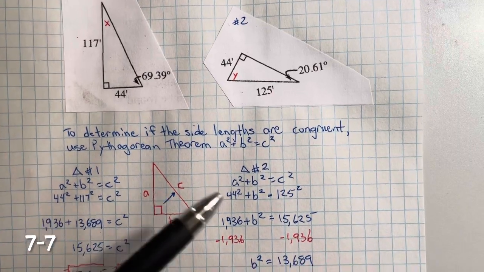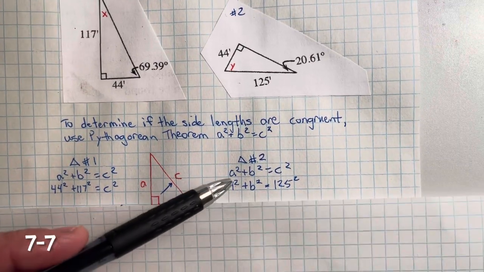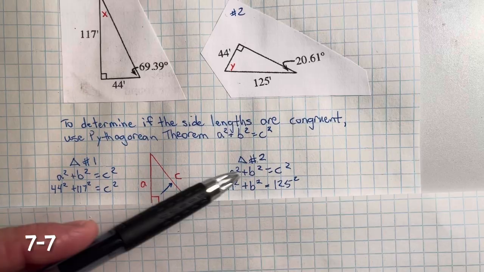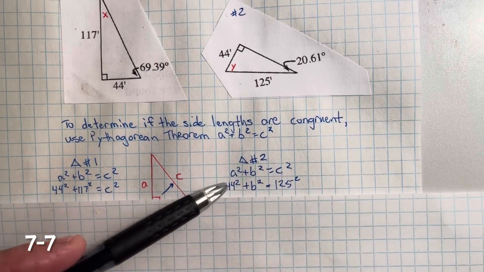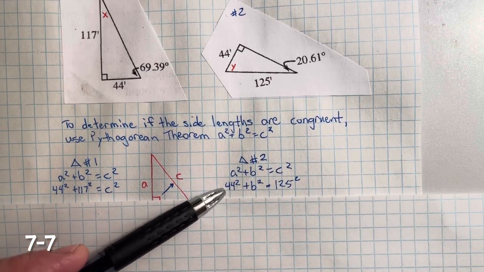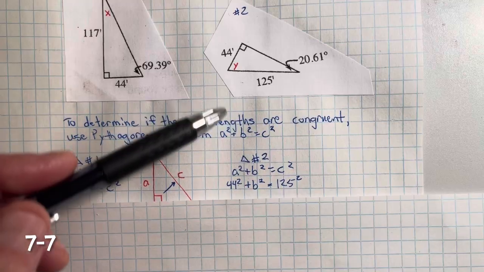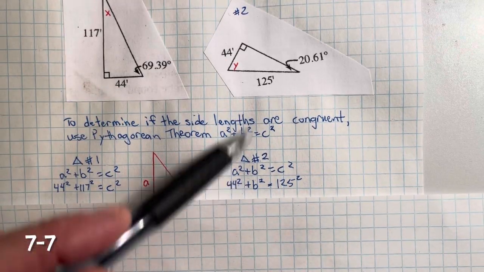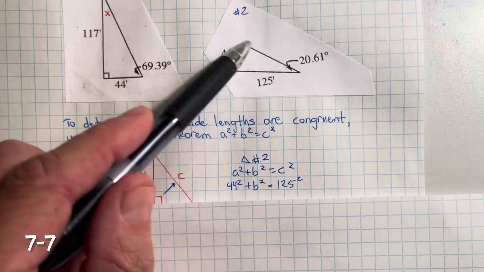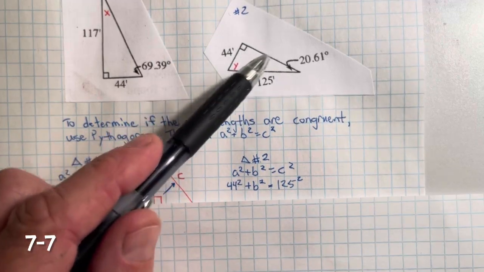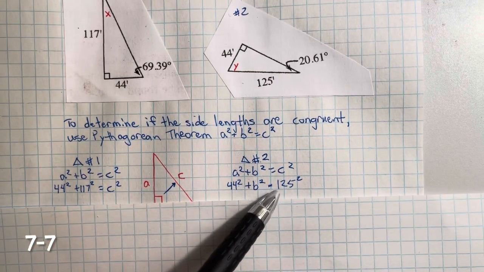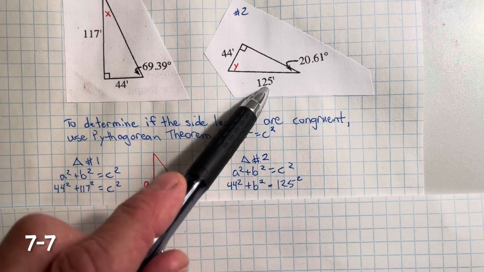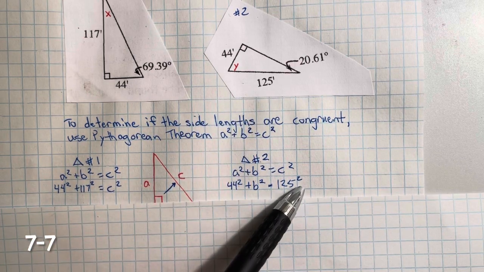And I would go ahead and do that by, again, the Pythagorean Theorem, a squared plus b squared equals c squared. And we have 44, which is the leg. So we have leg squared is 44 squared plus b squared. Well, this leg we do not have, so I leave it as b squared. But we do have the hypotenuse, which is 125 squared.